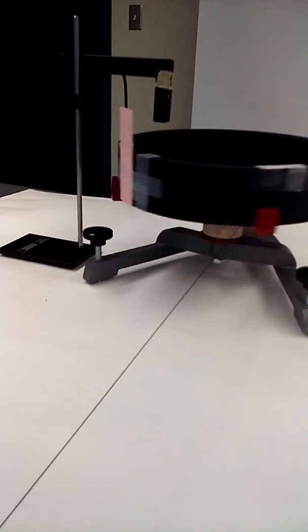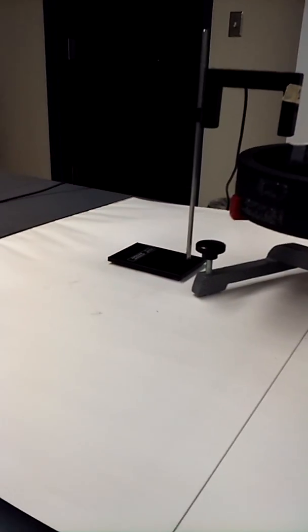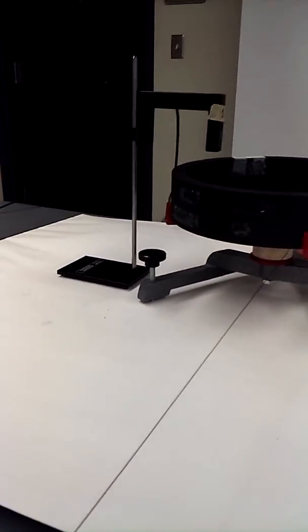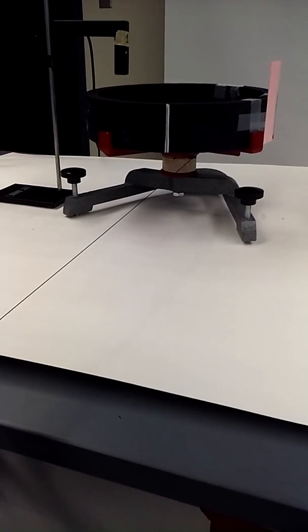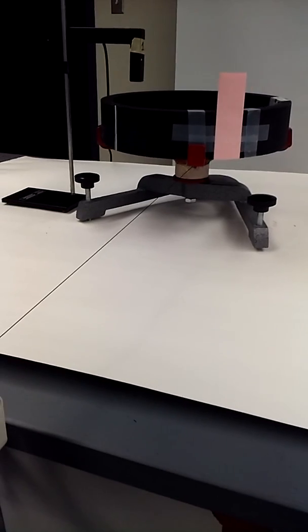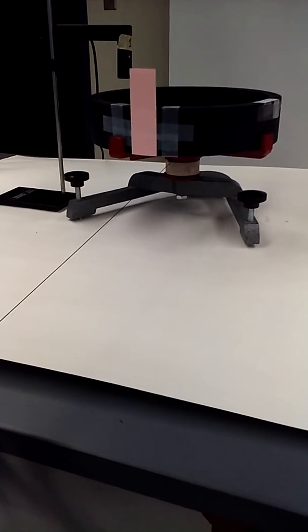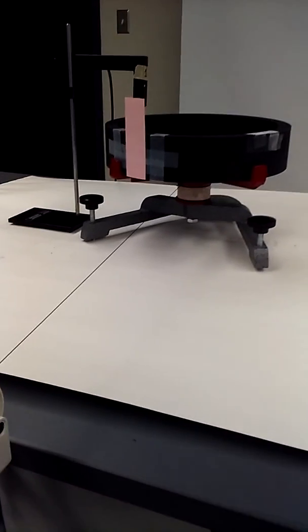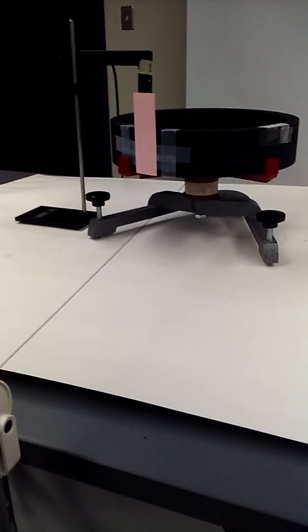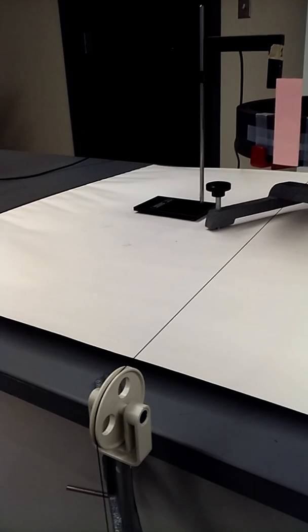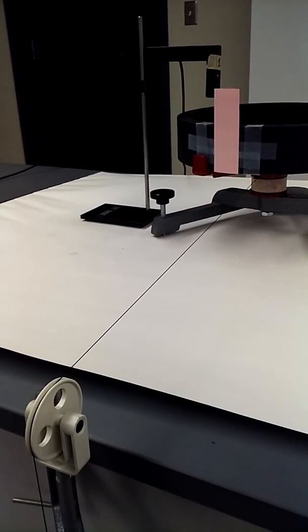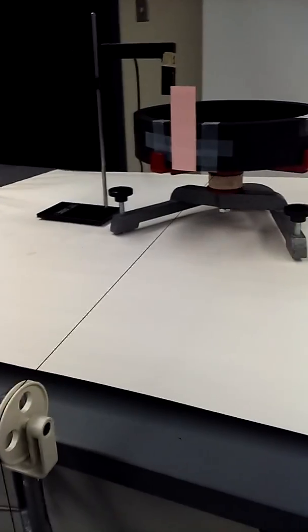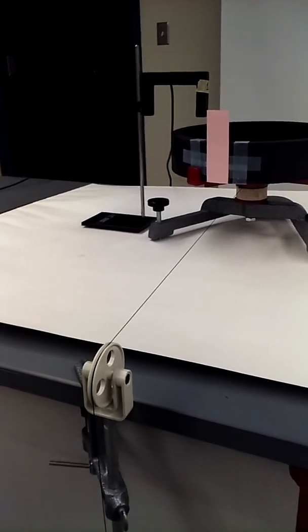If we get time intervals on the computer that are fairly constant, then we're moving at a constant velocity. We don't even have to calculate the velocity. If we just look at the times and see that they're fairly constant, then we're moving at a fairly constant velocity. When I email you everything, I'll email you the data that I used to convince you that it's fairly constant.